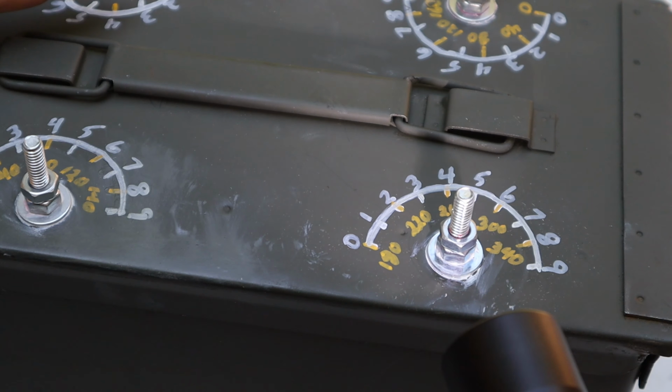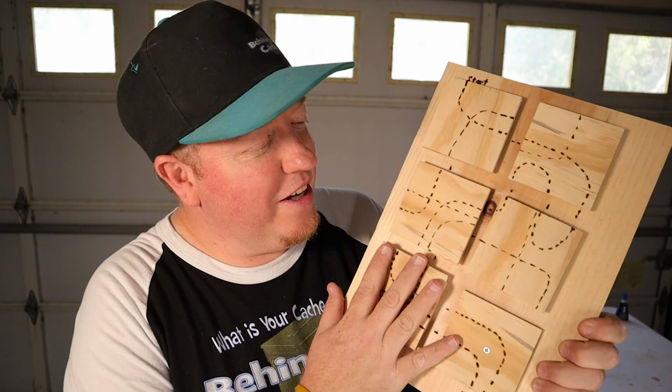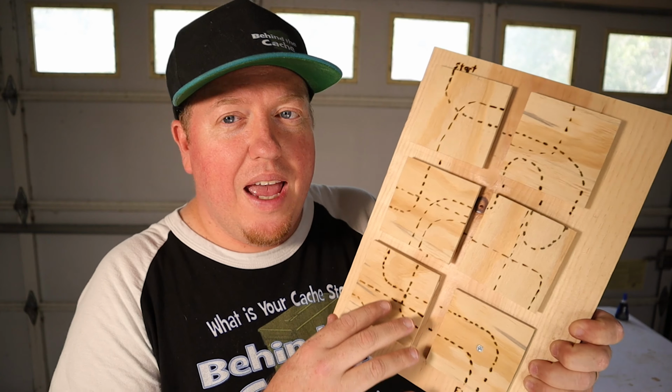Now, a creative cache, to me, once again, this is my opinion, requires you to do a puzzle on the cache container itself to get to the logbook or to open up a lock. So like the escape room elements that I've been doing recently, those are creative caches to me.